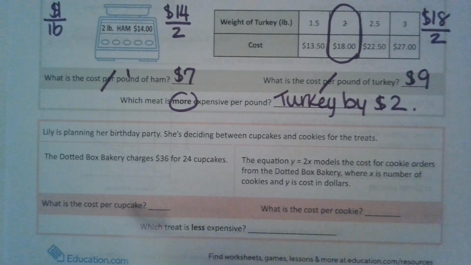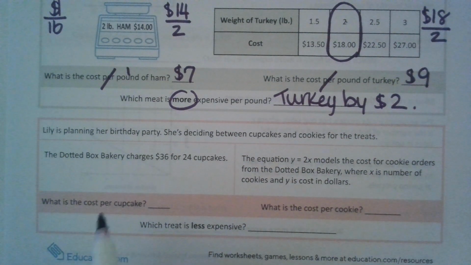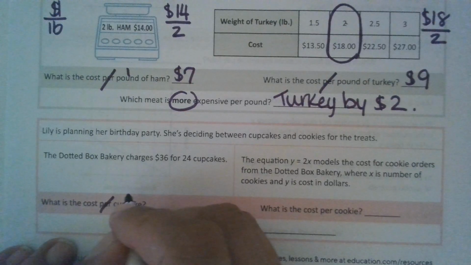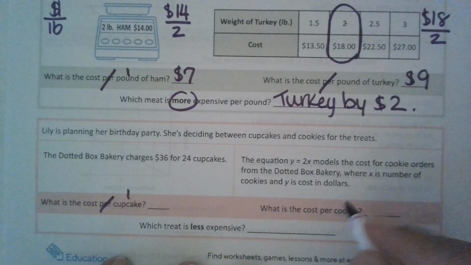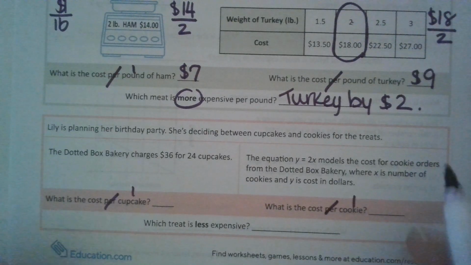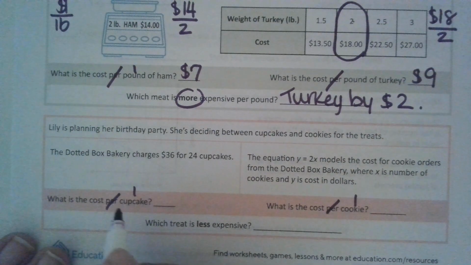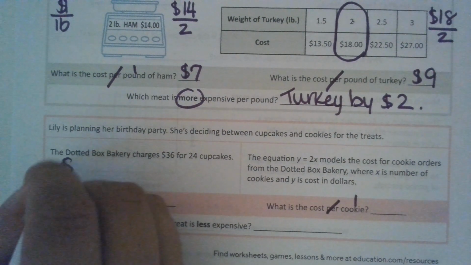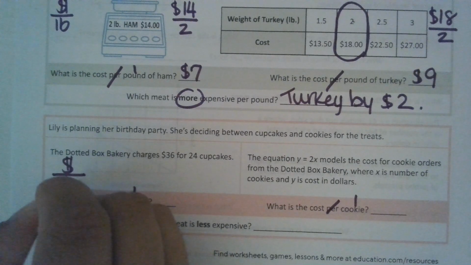So, we need to find first the cost per 1 cupcake, and then the cost per 1 cookie.